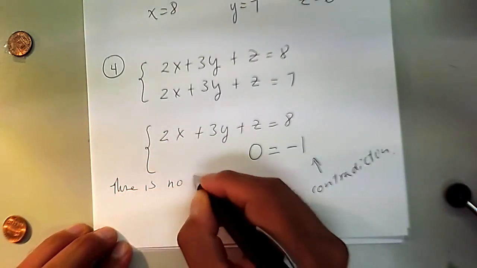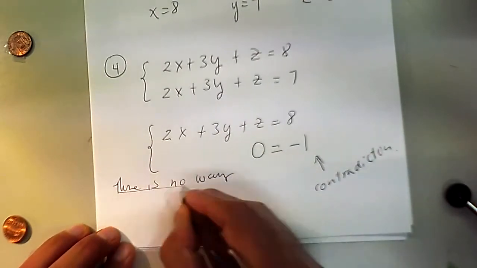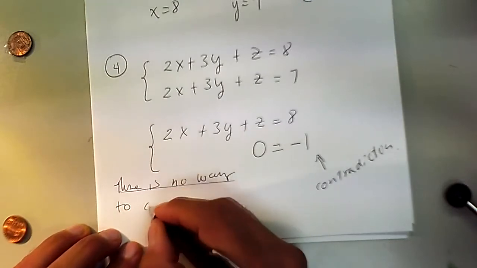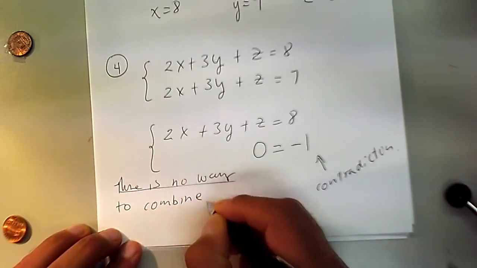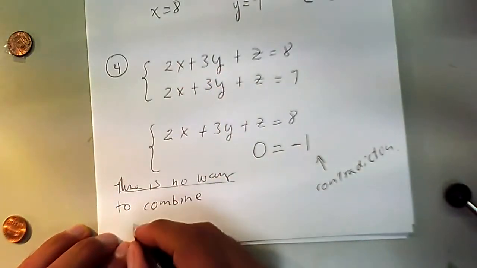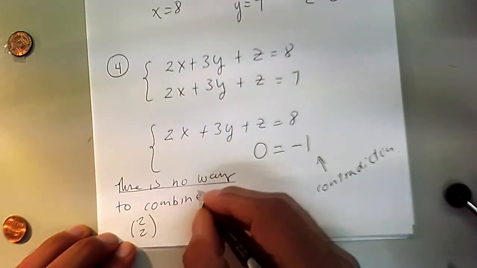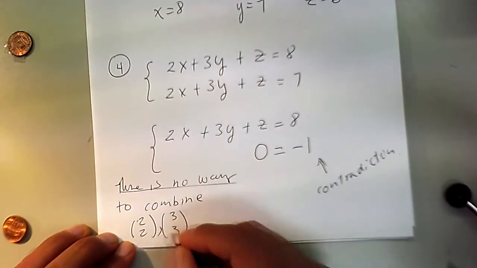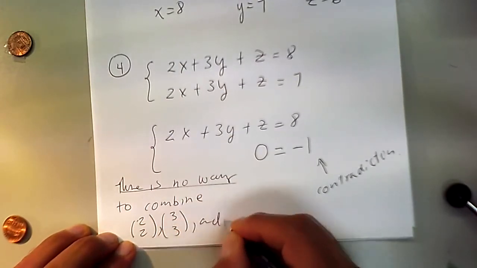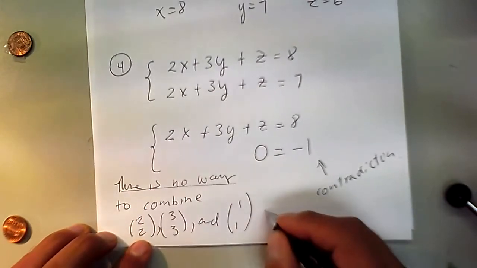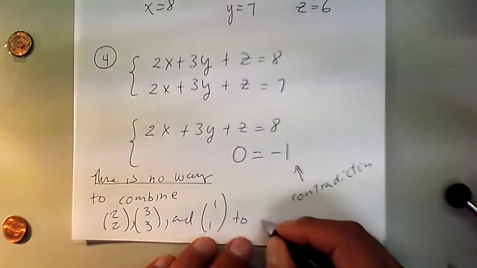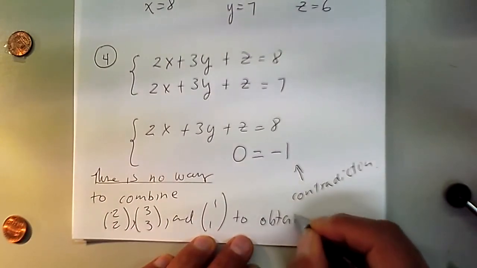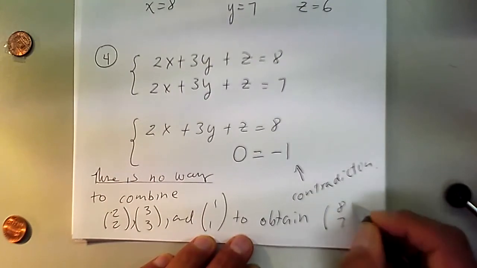There is no way, okay, to combine, let's see, 2, 2, 3, 3, and 1, 1 to obtain 8, 7, which makes sense.